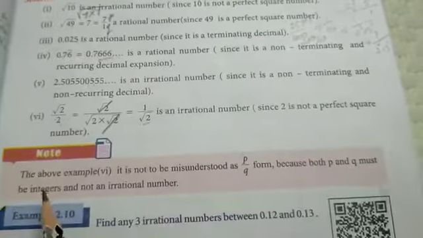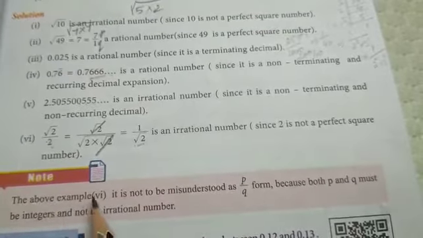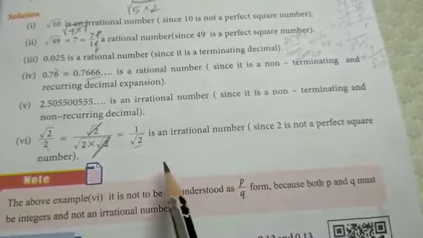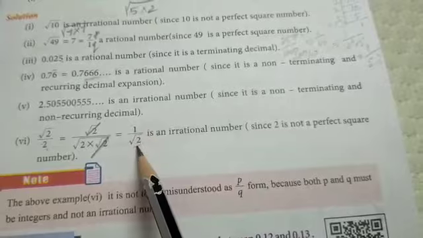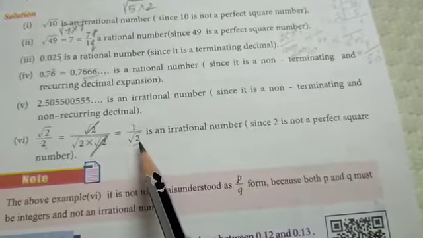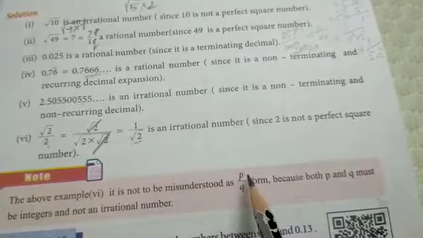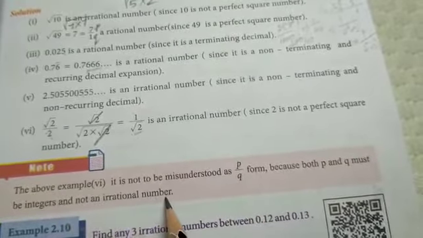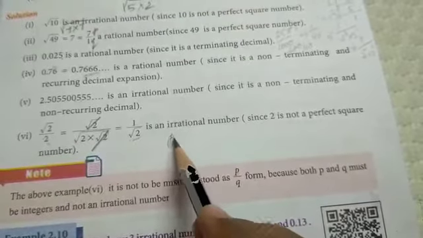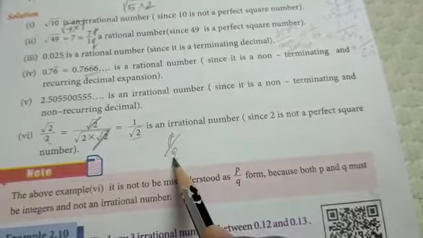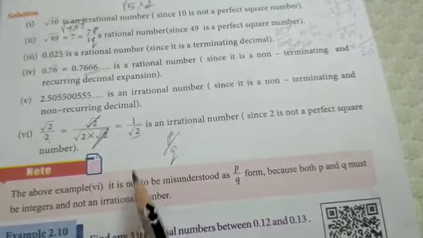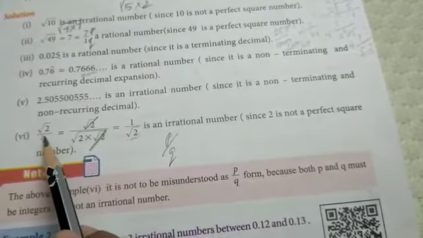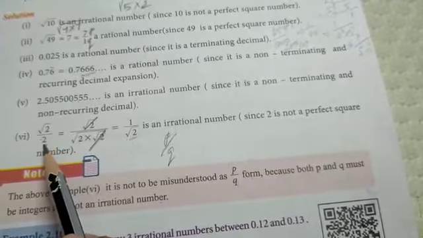Then we have one important note, that the above example 6 is not to be misunderstood as P by Q form. While writing like this, we can think it is in the form of P by Q, but it is not, because both P and Q must be integers and not irrational numbers. While taking the numbers in the P by Q form, both must be integers, not irrational numbers. Here root 2 is an irrational number, so the whole number, that is the given question, root 2 by 2, is also an irrational number.